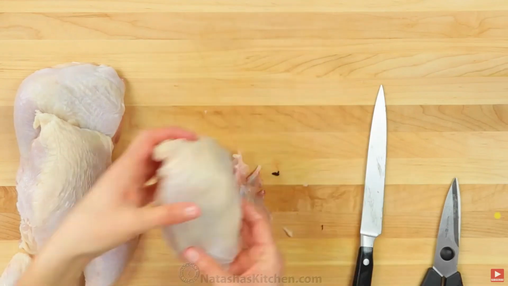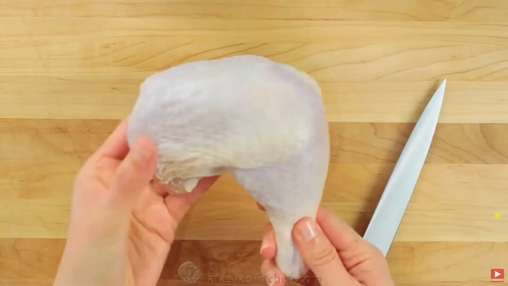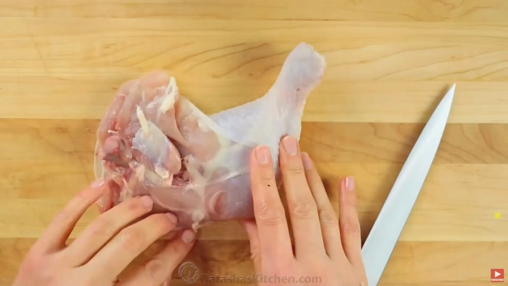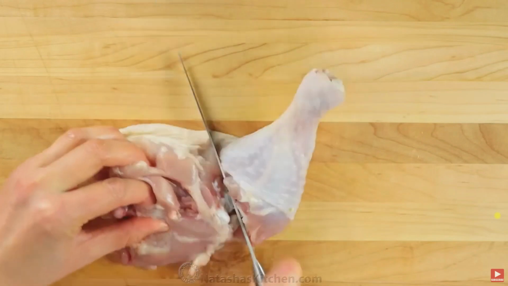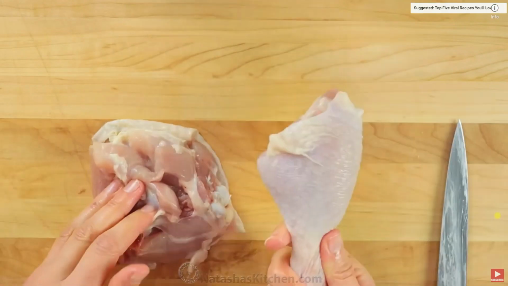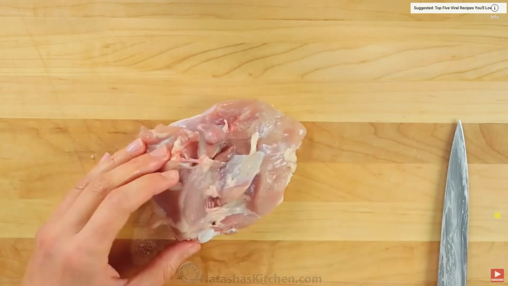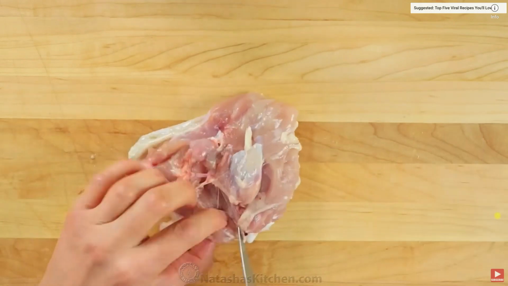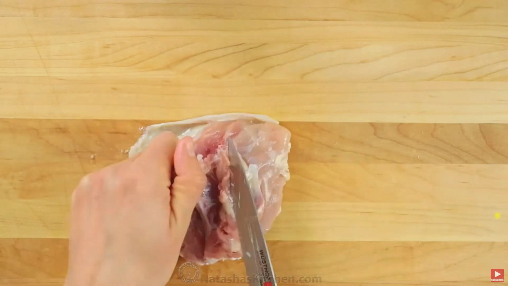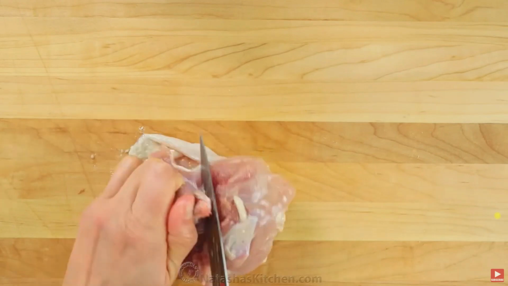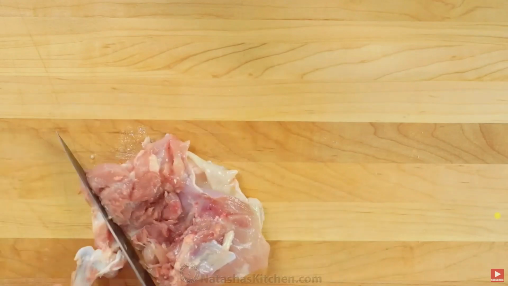To separate the drumstick from the thigh, flip it over and cut along the fat line, and you should cut right between the joints. If you feel resistance, shift your knife around until it slides through easily. To debone the thigh, locate the bone, then cut the meat away from it on both sides. Get a firm grip on one end of the chicken bone and cut the bone away from the meat with long, careful strokes.